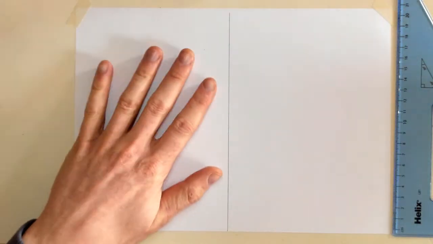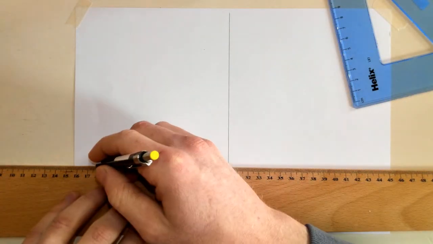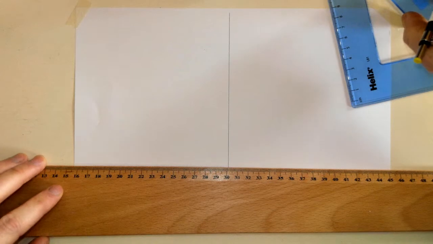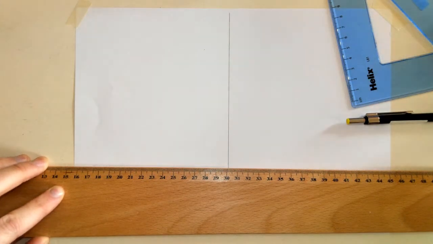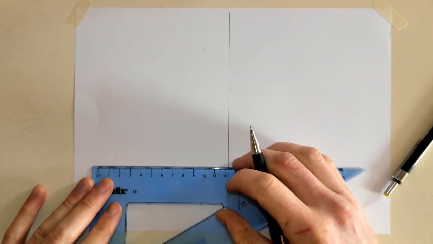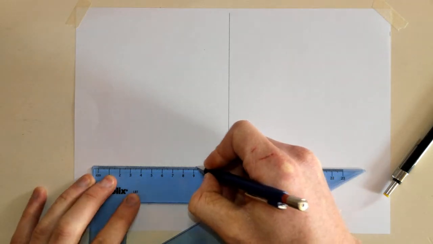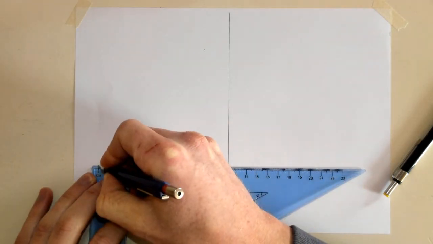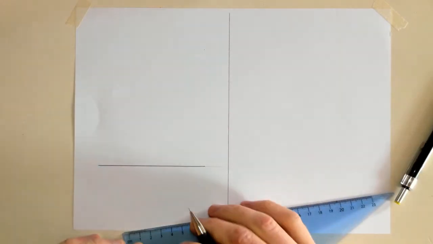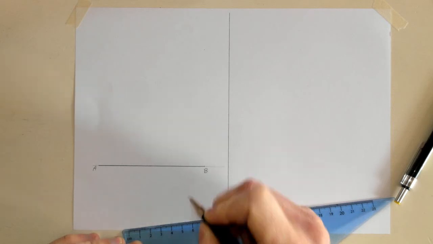I'm going to do this on the left hand side of the page. So you can measure up 50 or 60 millimeters, and I'll put in a light horizontal line. I'm going to measure in about 20 there from the side of the page. And I'm going to draw the line AB, which is 100 millimeters long.